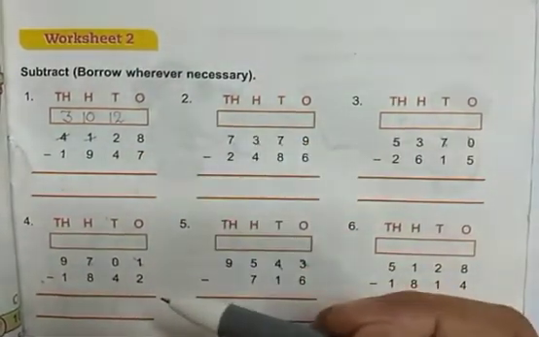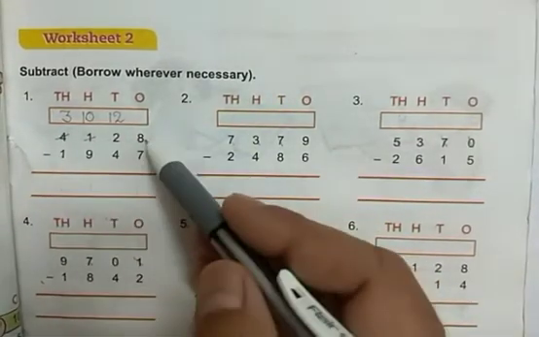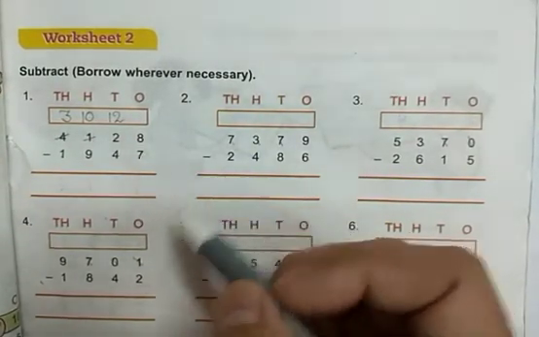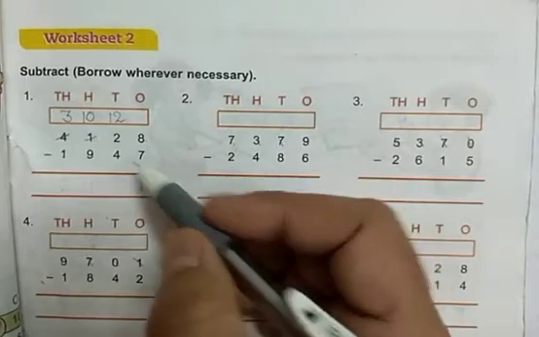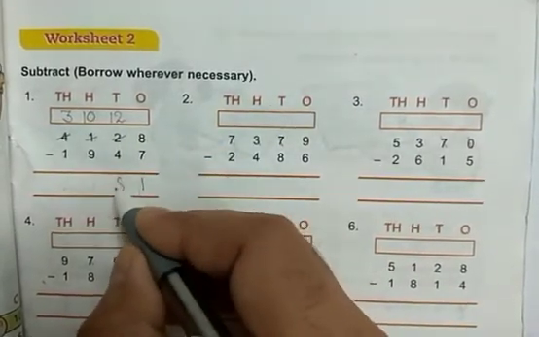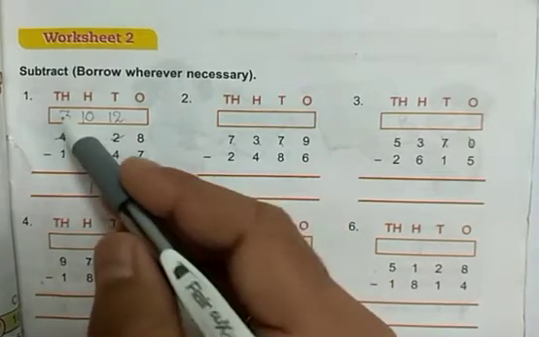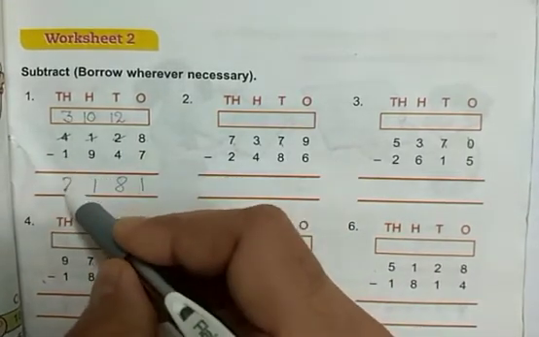Now start subtracting. Now all the upper digits are greater. So 8 minus 7 is 1. 12 minus 4 is 8. 10 minus 9 is 1. And 3 minus 1 is 2.